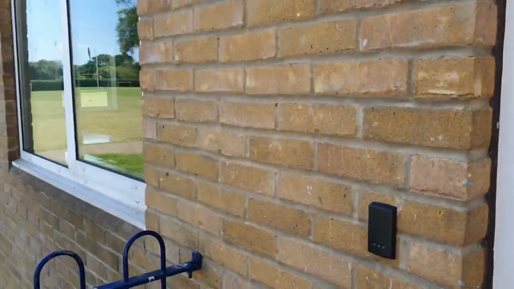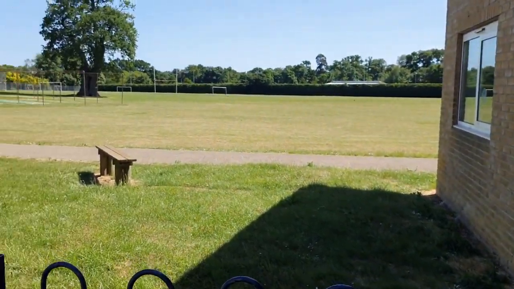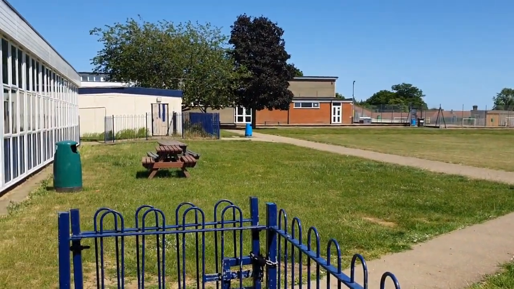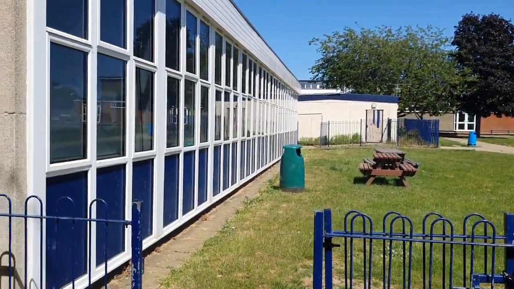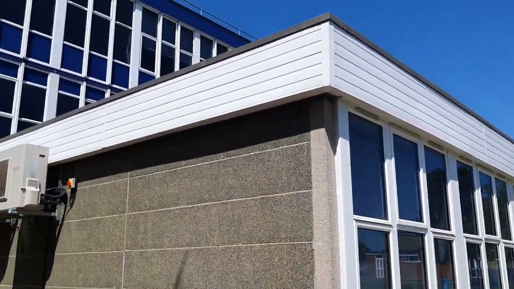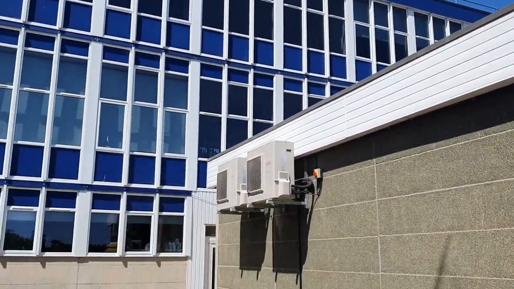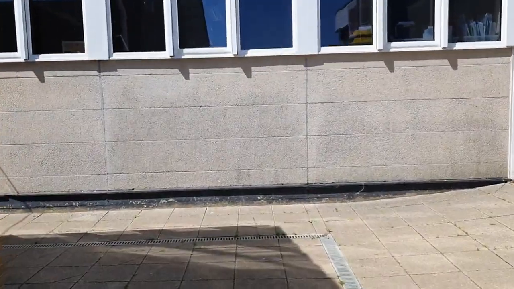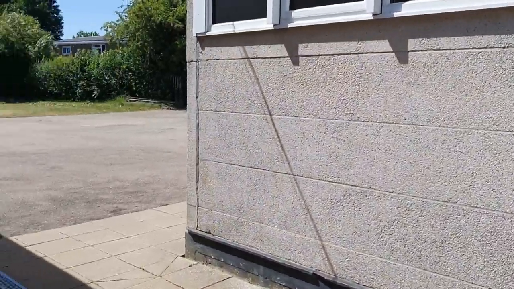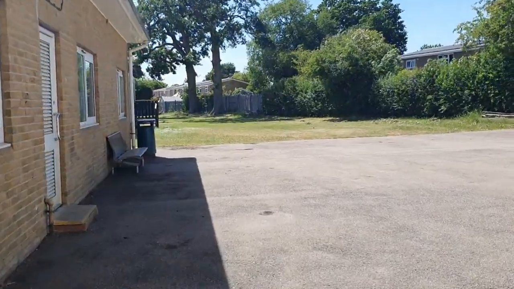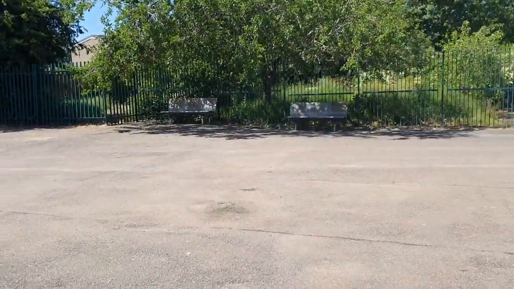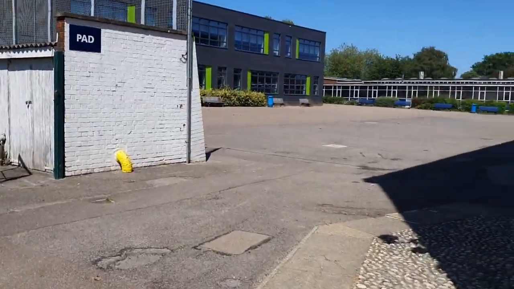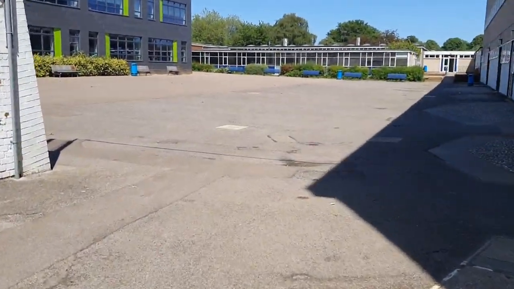This gives us a view here of our field, just sweeping round, and the gym and changing rooms, our learning support base, and the field side of G block. If I head this way and I head round to my left, it will take me around onto a little tiny bit of field, and if I sweep round to the right, I shall go past pad and straight onto what is our playground.